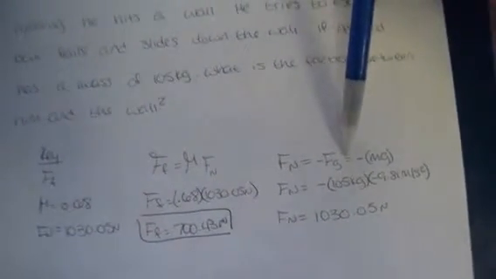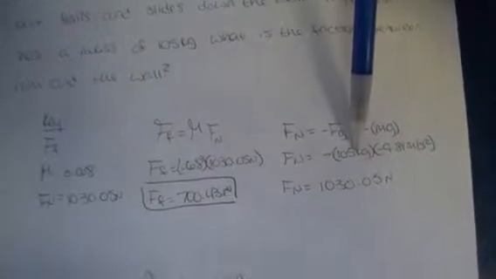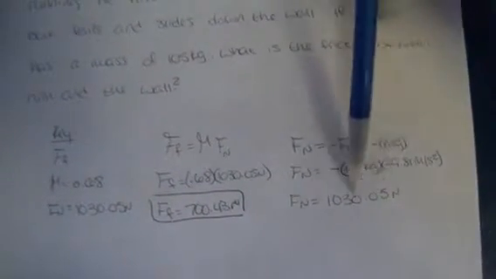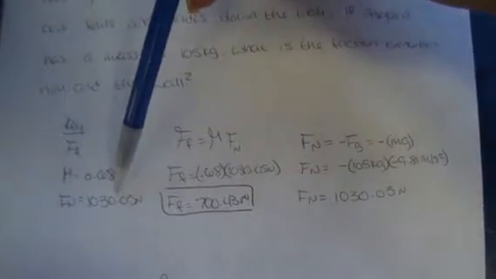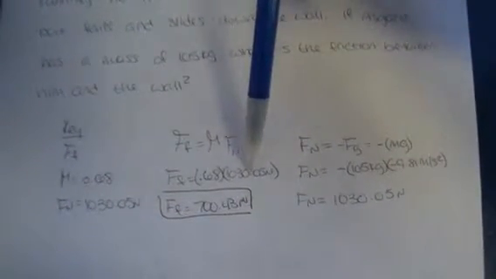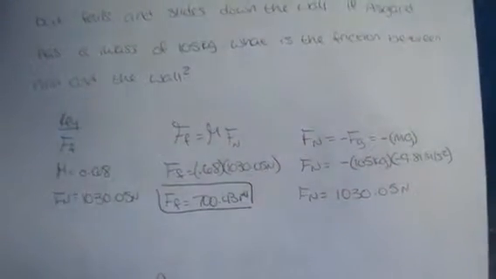Thor chases away Asgard, but as he is running, he hits a wall. He tries to escape but fails and slides down the wall. If Asgard has a mass of 105 kilograms, what is the friction between him and the wall? For the key, your main components are going to be force of friction, the coefficient of friction, which is 0.68, which is found on the reference table, and your normal force, which is 103,005 newtons. Then you're going to use the formula force of friction equals the coefficient of friction times the normal force. You plug in the numbers and solve for force of friction.